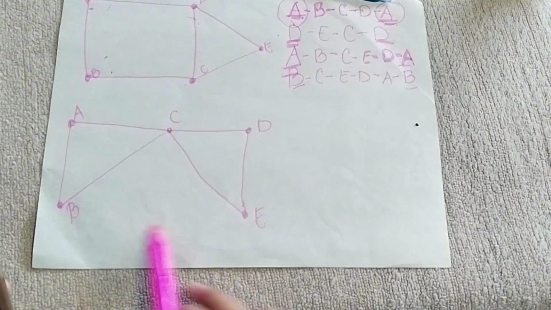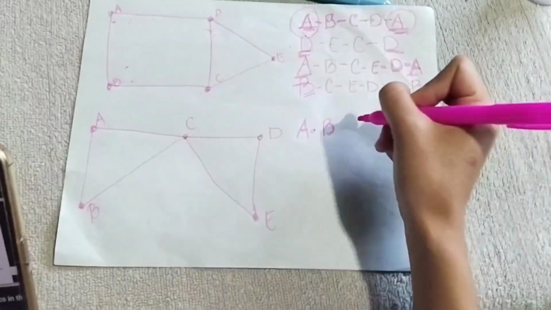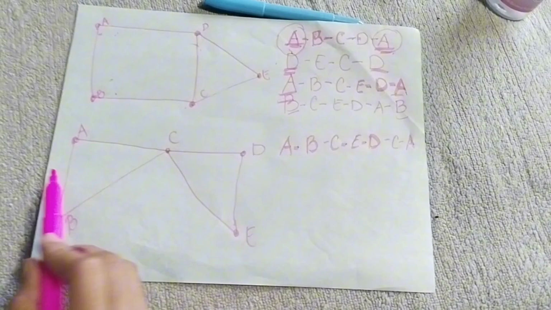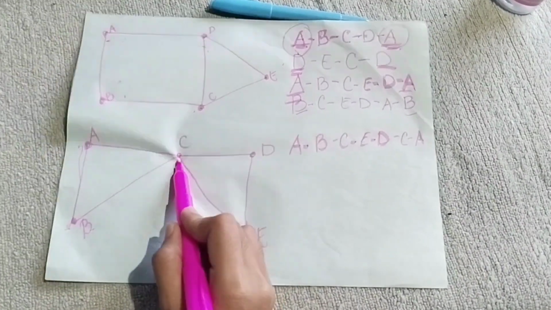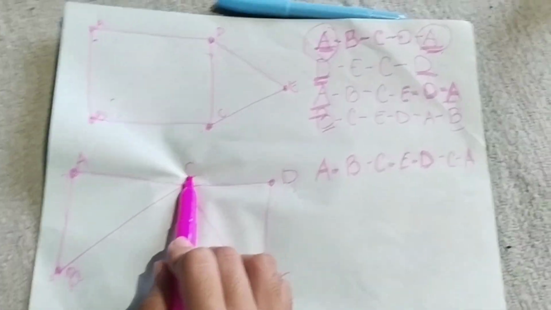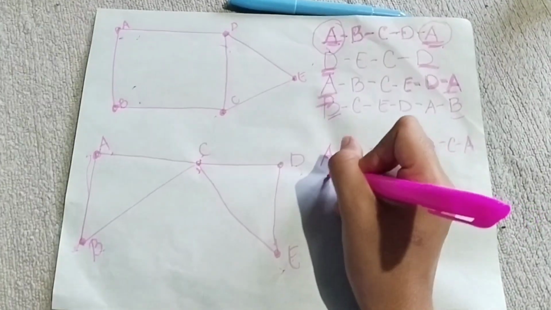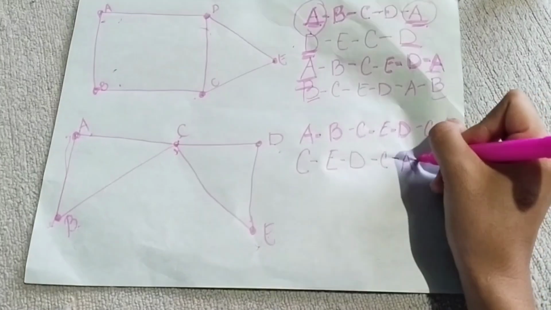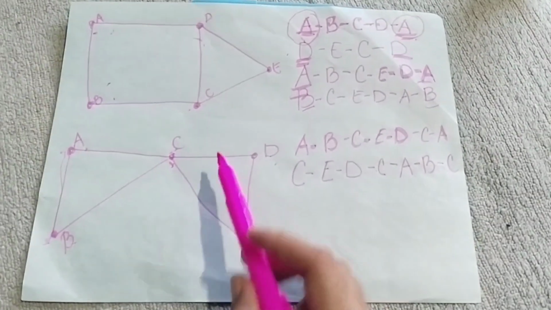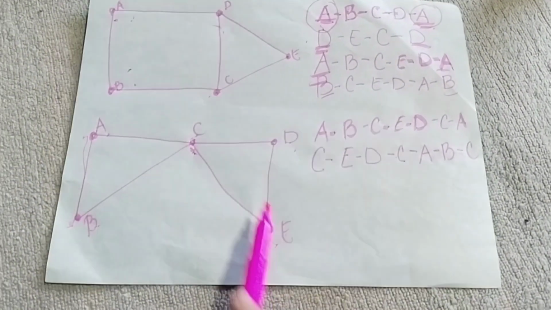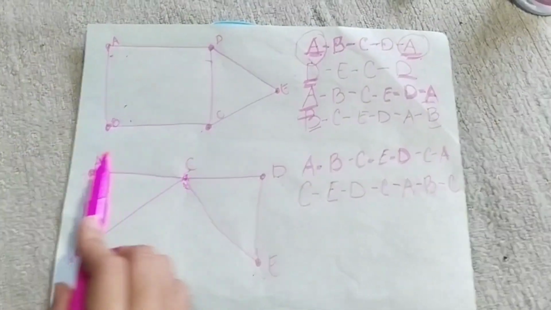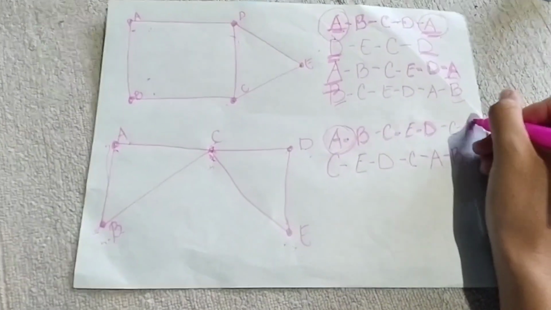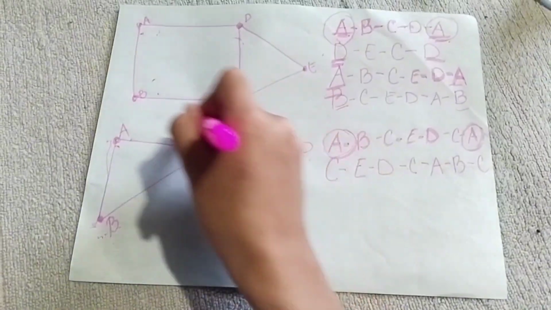For example, in this graph, we have A to B, B to C, C to E, E to D, D to C, and C to A. Again, we have it also from vertex C to vertex E, to vertex D, to vertex C, to vertex A, to vertex B, and lastly to vertex C. We can see that it traverses all edges only once.